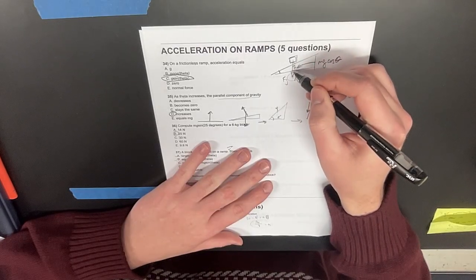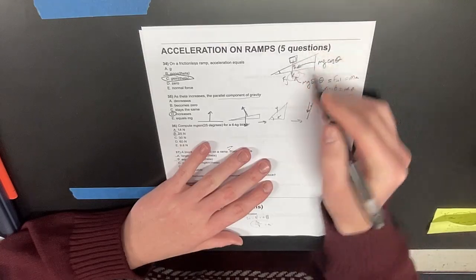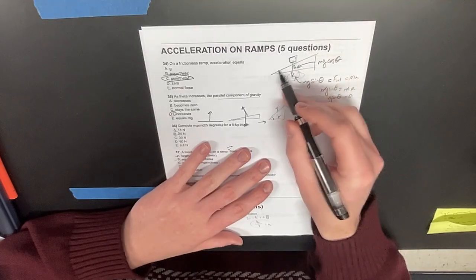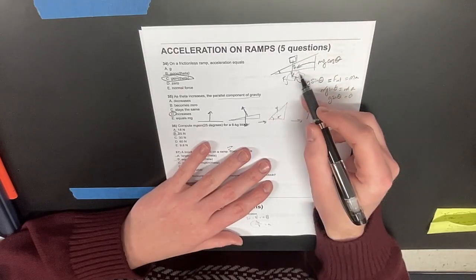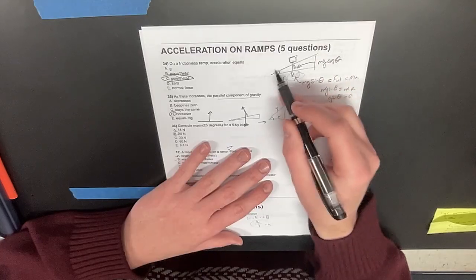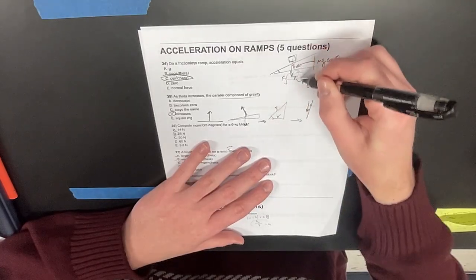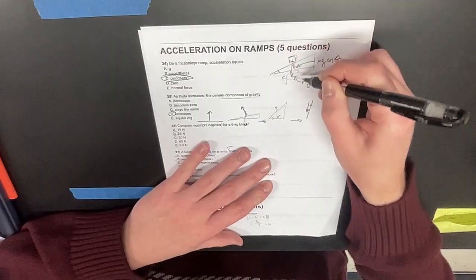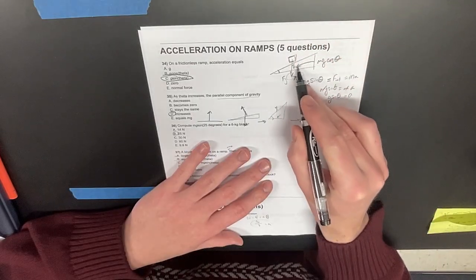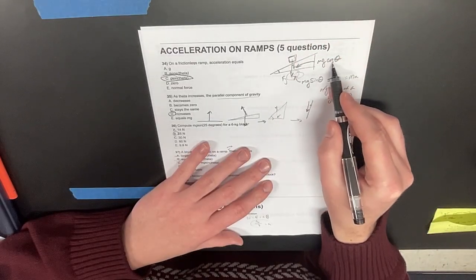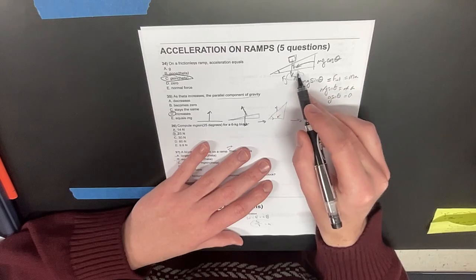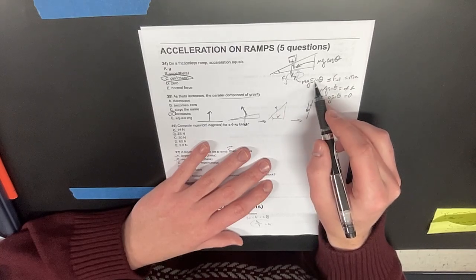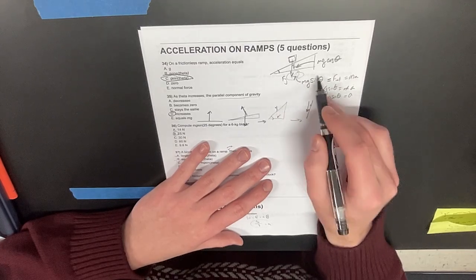down, and that force of gravity gets split up into two components. One component is parallel with the ramp, and it often is just described as down the ramp. This part is parallel with the ramp, and this part is perpendicular to the ramp. This portion will end up being mg cosine theta, while the down the ramp portion will be mg sine theta. Now this is what's pulling me down the ramp.